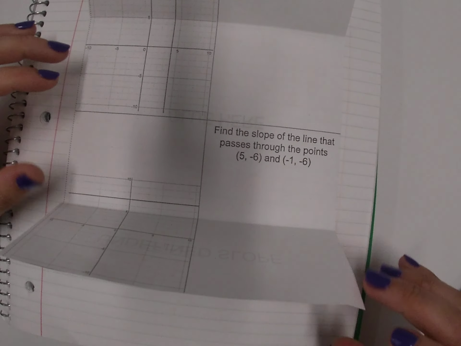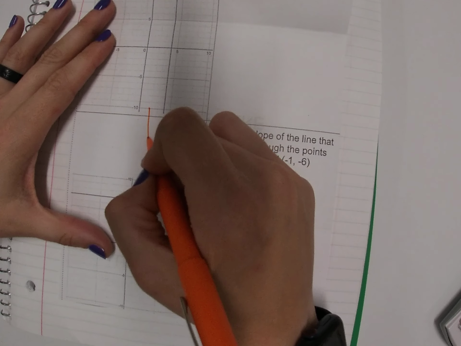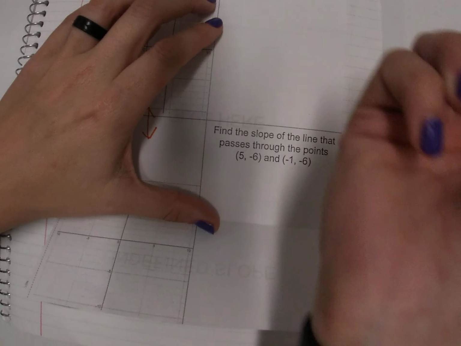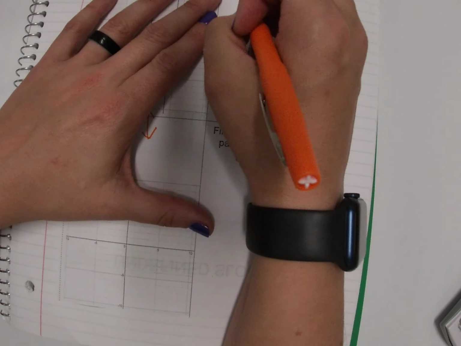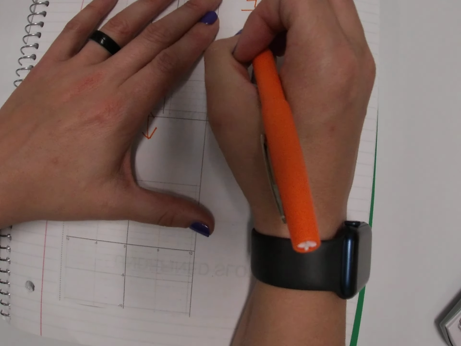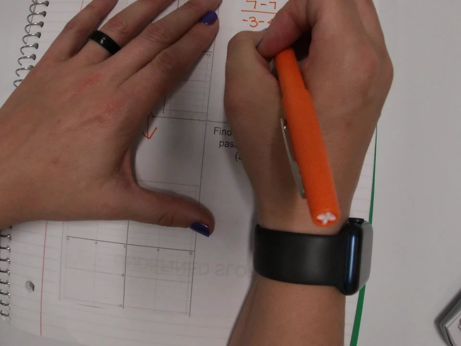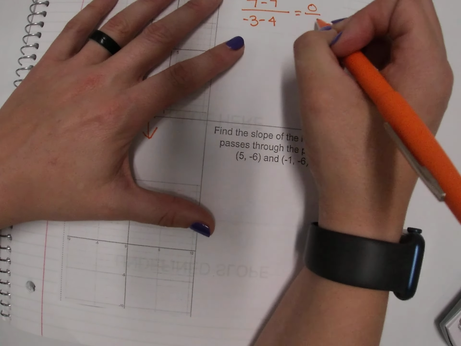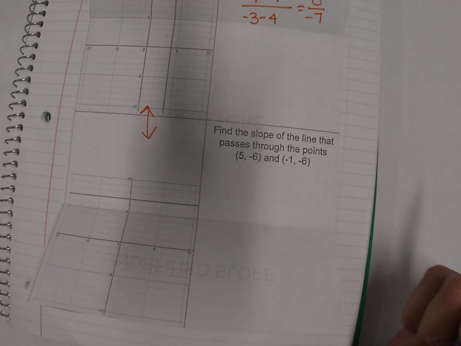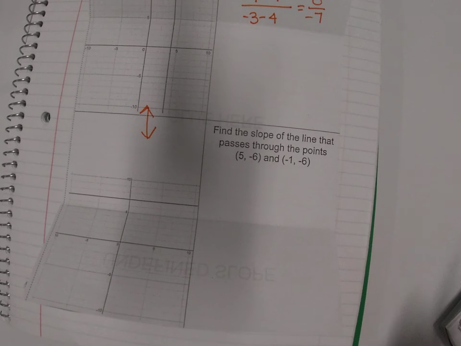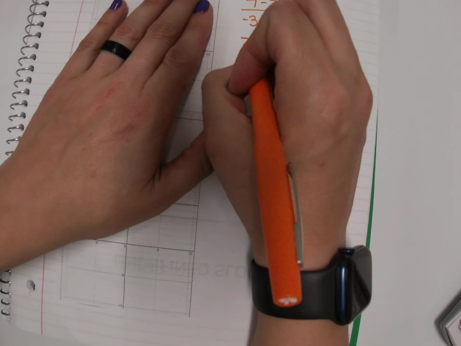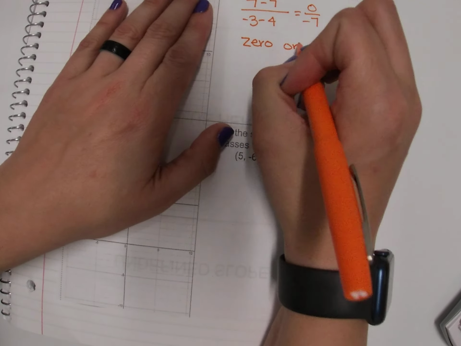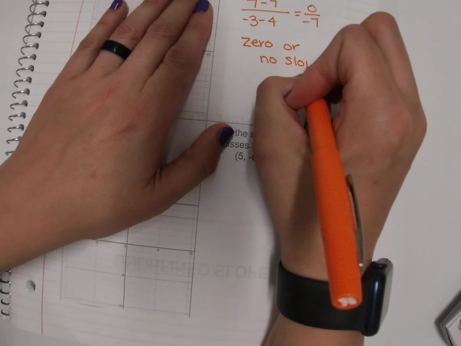These graphs are flip-flopped, but they will be correct in your printout. Sorry guys, your printout will be fine. So you're just going to have to imagine these being flip-flopped. Okay, if we say our 2 points, that's our y minus y over our x minus x. So we're getting 0 over -7. If we do 0 divided by -7, okay, 0 divided by -7 is 0, or no slope.